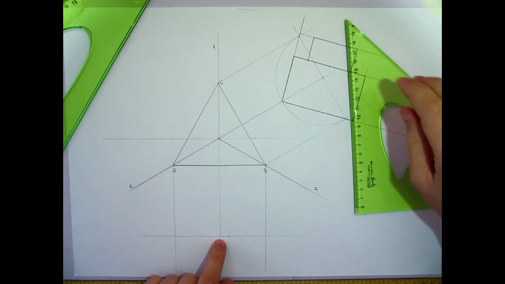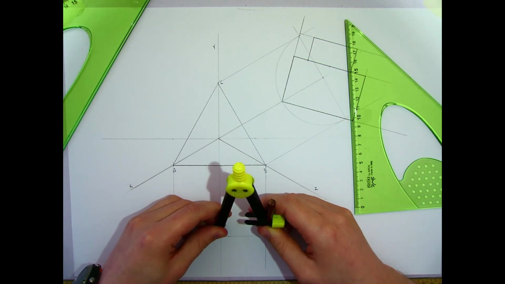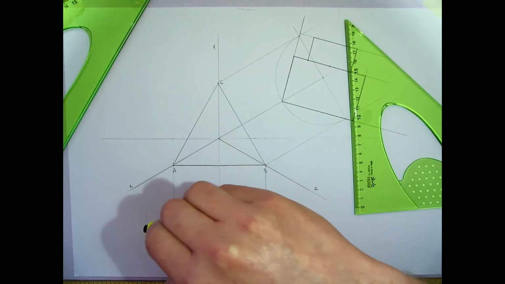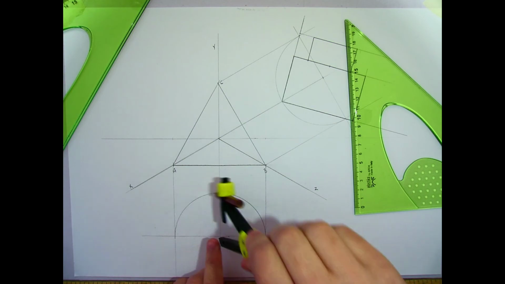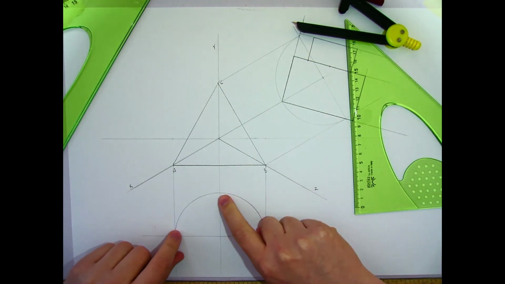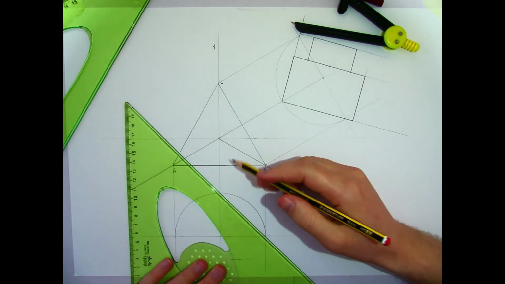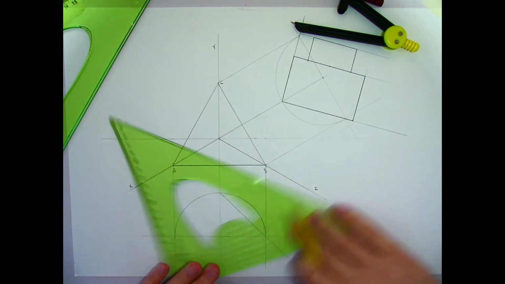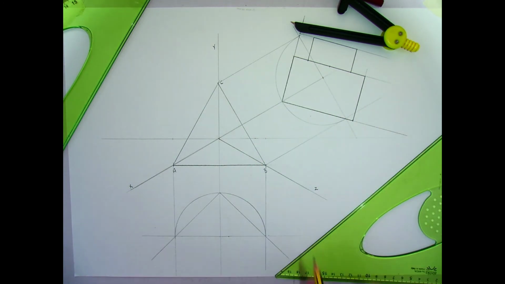This point here will be the center for our semicircle, and it is going to come back up into the top. So semicircle. Semicircle, where it touches the line coming from C now is going to be part of our axis, so it's going to be a line coming out this way. Same going the opposite direction. And this is the axis that we're going to be drawing the plan of the object in.